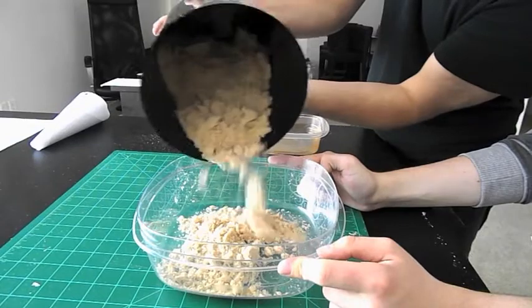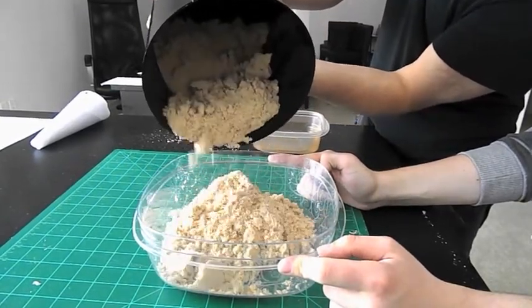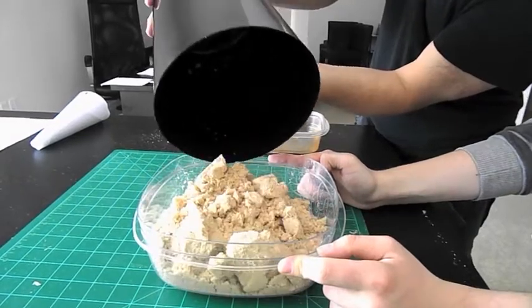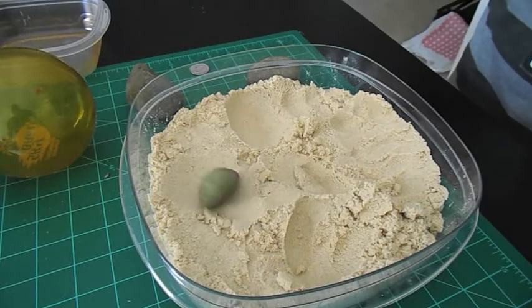For this first experiment, we took several solid materials and poured them into a bucket and showed how they would flow out of the bucket into another container as a liquid.